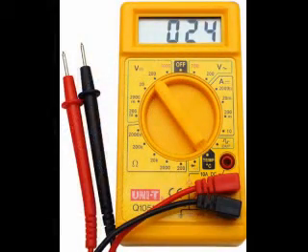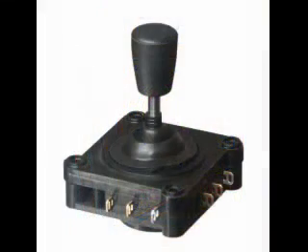A specialized type of selector switch is the joystick switch. It is actuated by a lever free to move in more than one axis of motion. One or more of several switch contacts are actuated depending on which way the lever is pressed and sometimes by how far it is pushed.